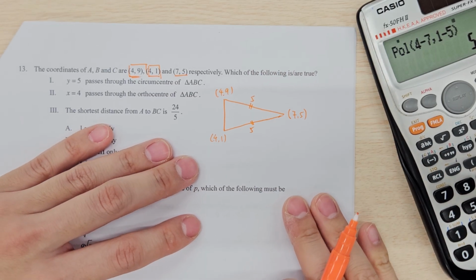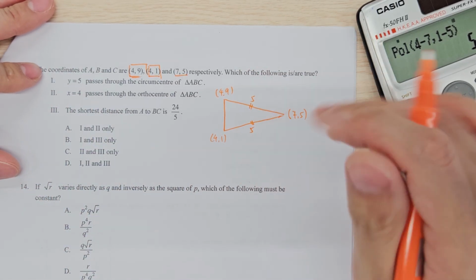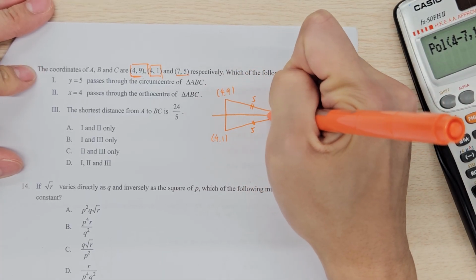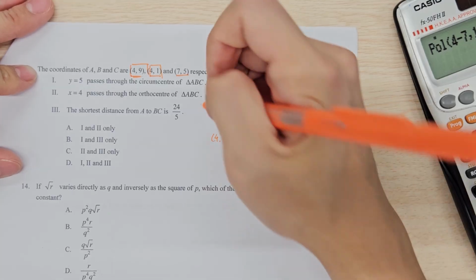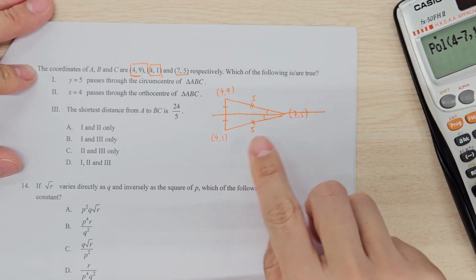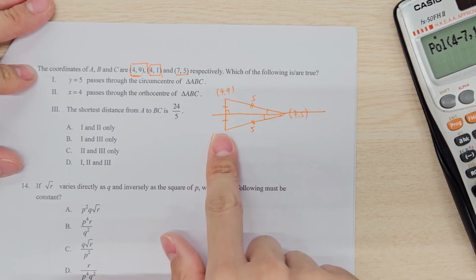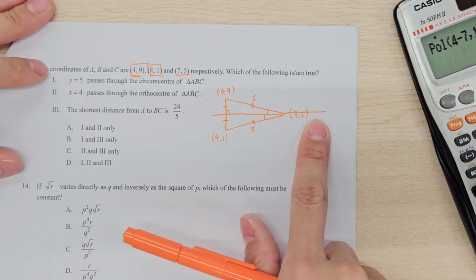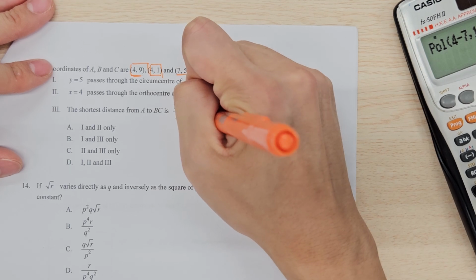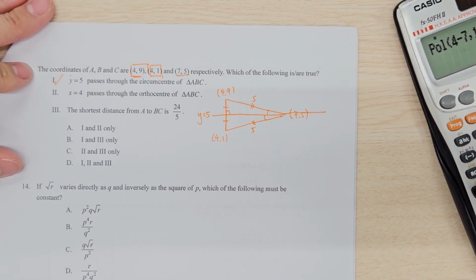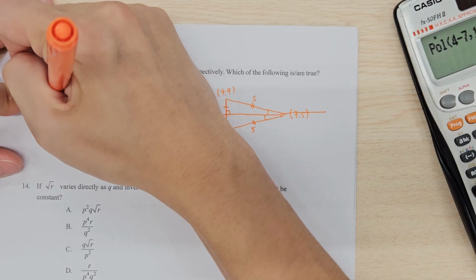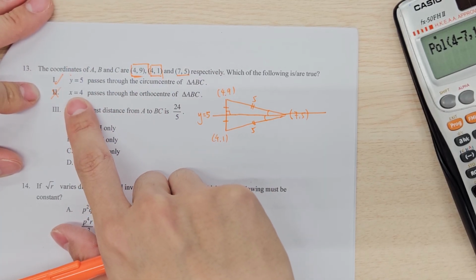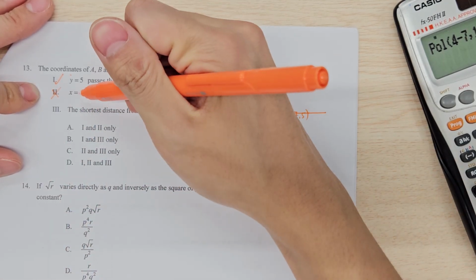While we look at the property of an isosceles triangle, we know that the centers of the triangle must lie on this horizontal line. What is it? It's the angle bisector of this one and also the perpendicular bisector of this vertical line. So what is the equation for this horizontal line? It must be y equals 5. So 1 is correct. And 2 is not correct, because this one is x equals 4, right? So actually it's not the case.